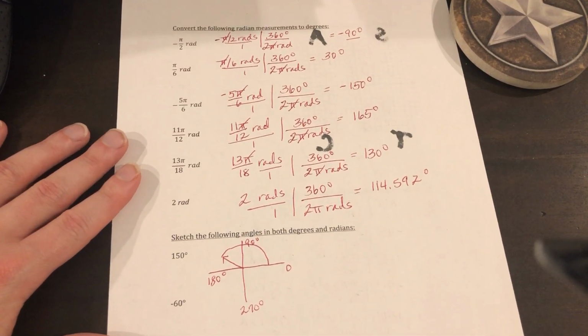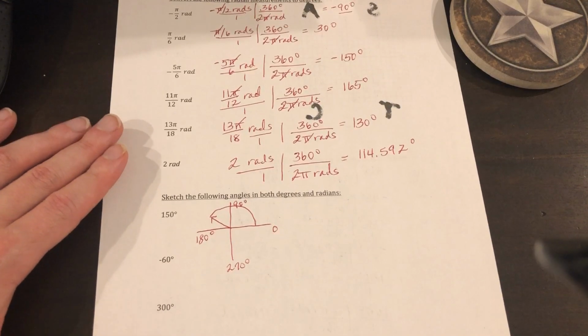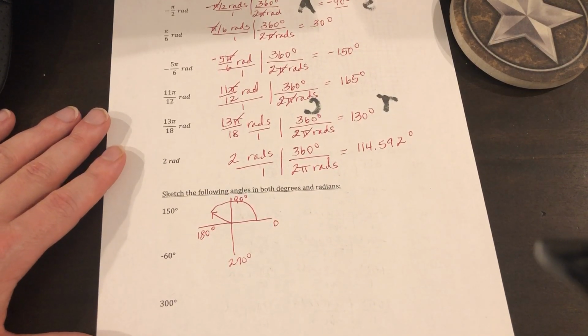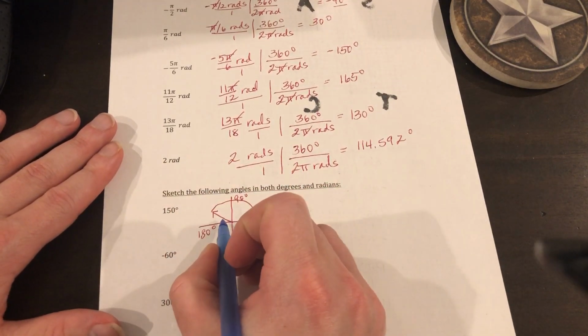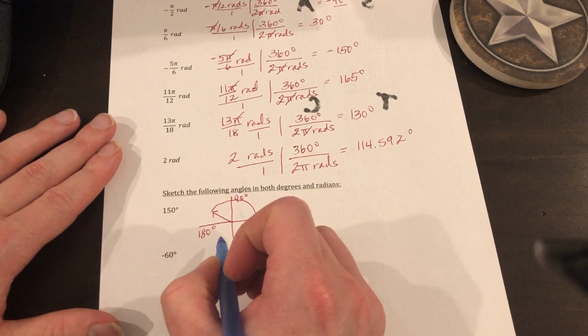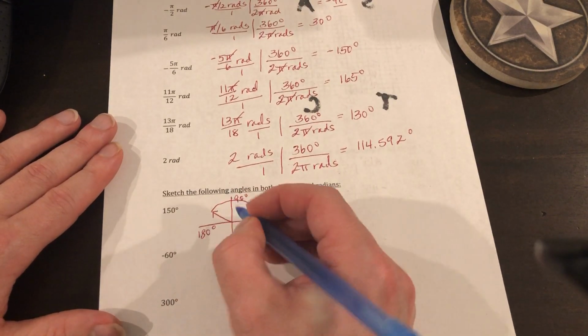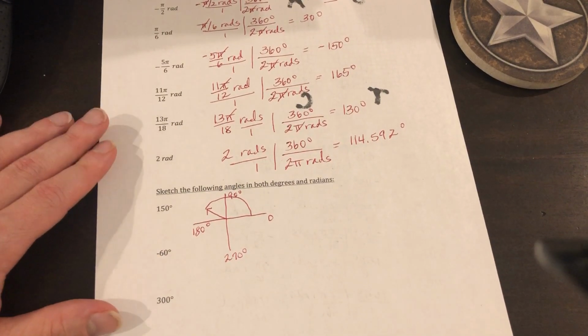Now, make sure that in the next lesson, we're going to be finding something called the reference angle. So the reference angle is the distance, the angular distance away from the nearest x-axis. So we would say in this case, your reference angle would be 30 degrees because 180 minus 150 is 30 degrees, okay? So we're not going to do that right now. We'll do that next lesson, but that way you know how to do it.